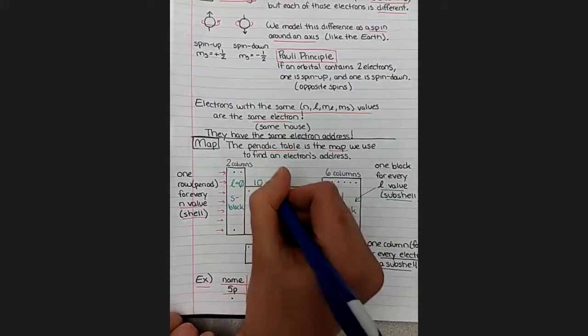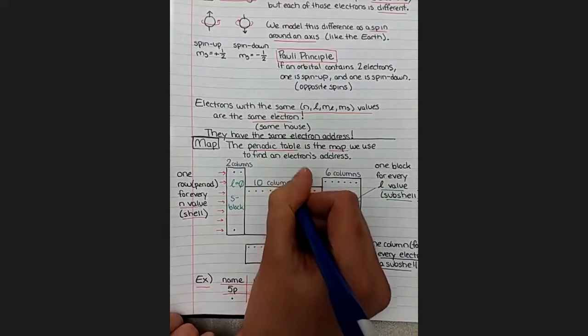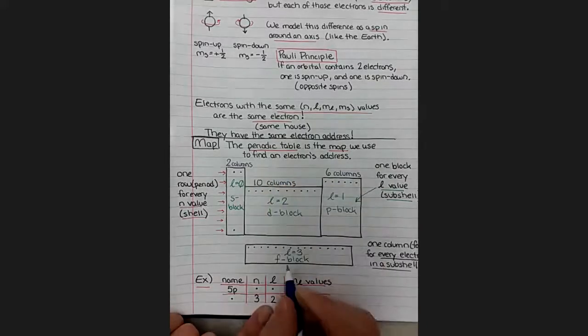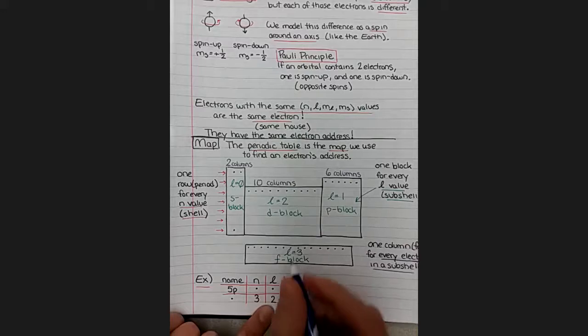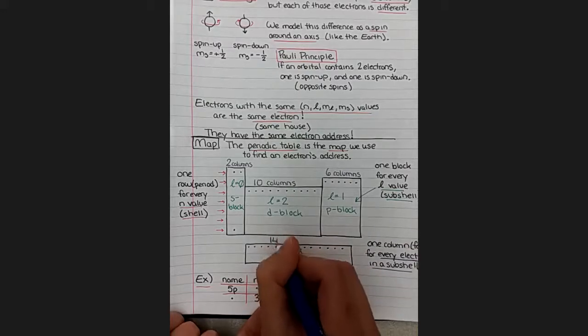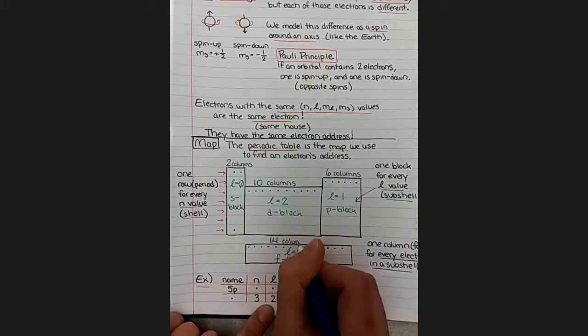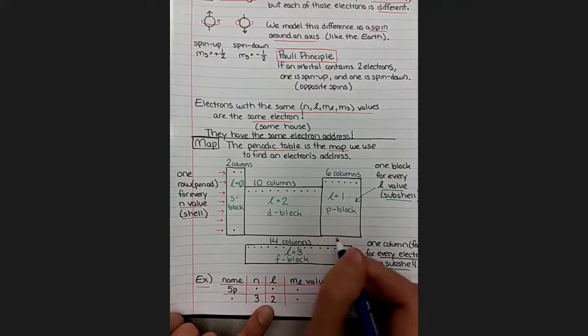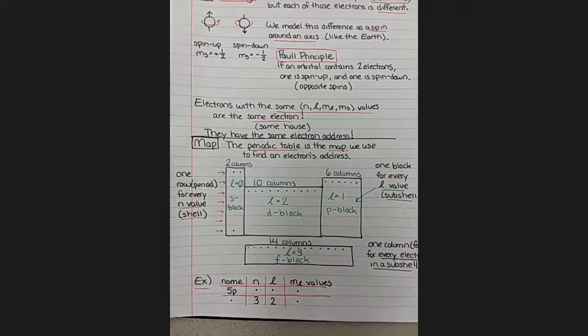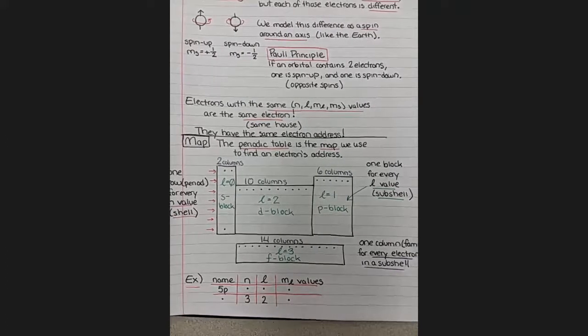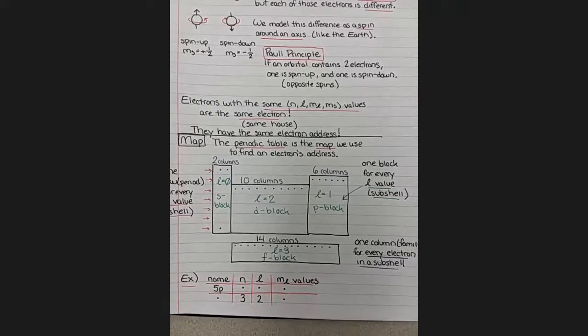And there are 10 columns in the d block. And for the f block, there are 7 different flavors. They can each hold 2 electrons, and there are 14 columns in this section. So the periodic table was secretly a treasure map this whole time. You may not have known how to use it.